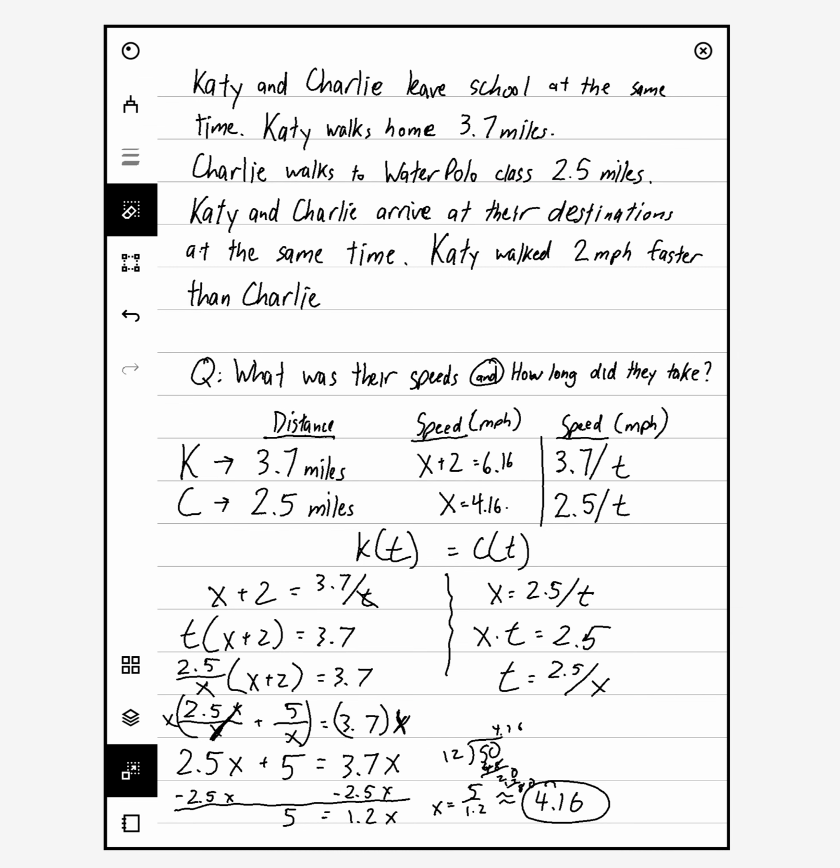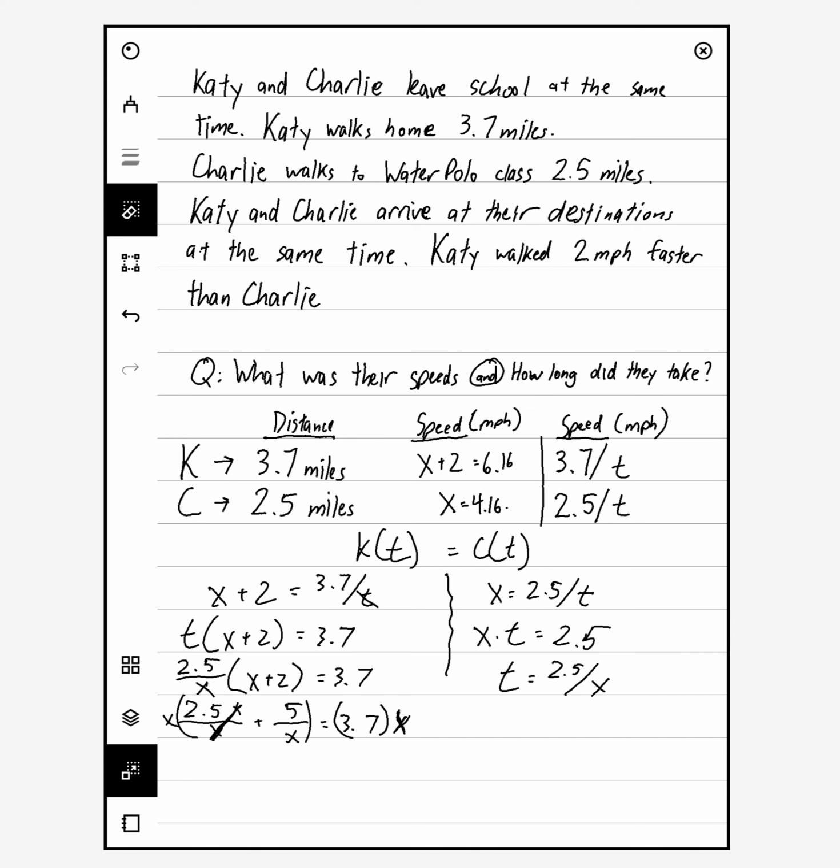All right, let's delete some of this stuff. And delete that. Let's delete a little bit more. Okay. So let's see. Time. Oh, good. Here we have time is equal to this. So time is equal to 2.5 divided by 4.16.